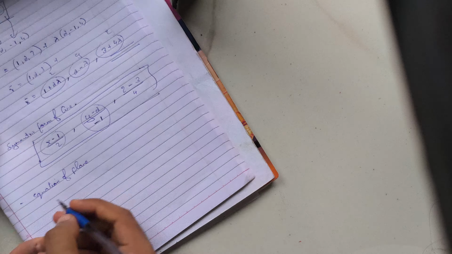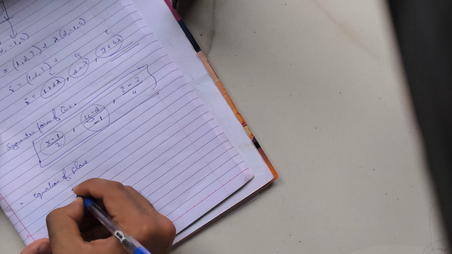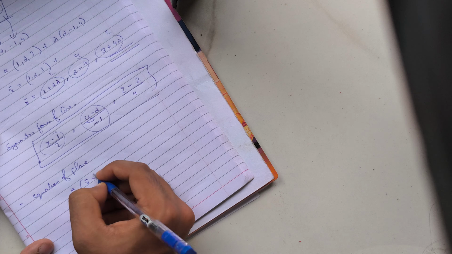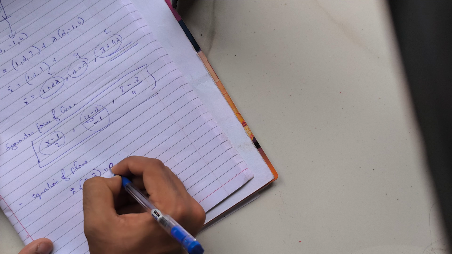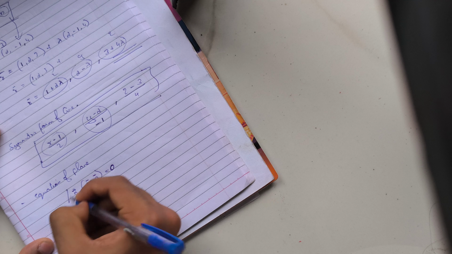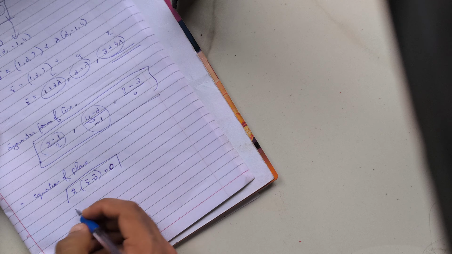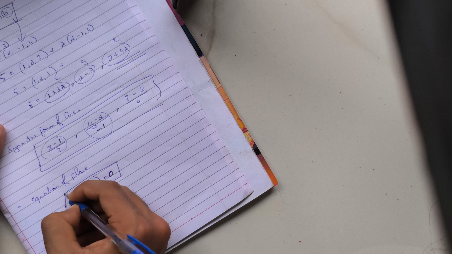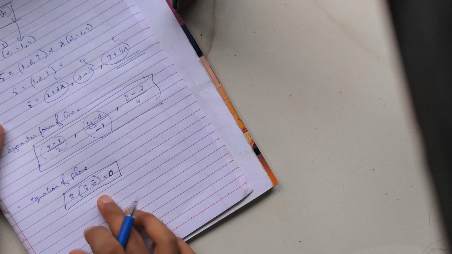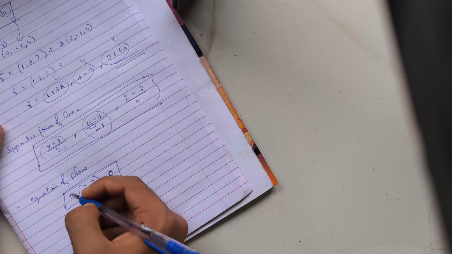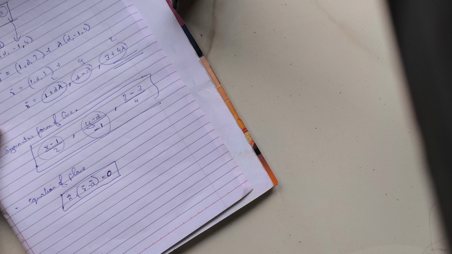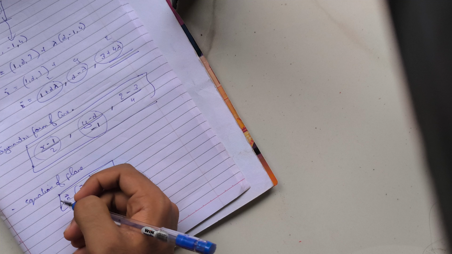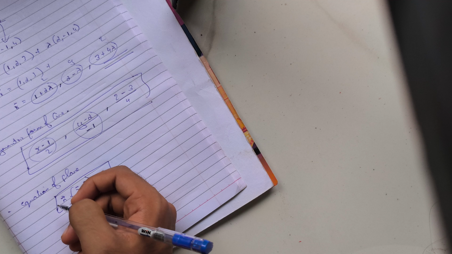Equation of plane, which is n vector into r minus a vector equal to 0. So this is the formula of the equation of plane. This becomes a little complicated because we need to know the n value and a value. So n value is the equation of plane passing through point.